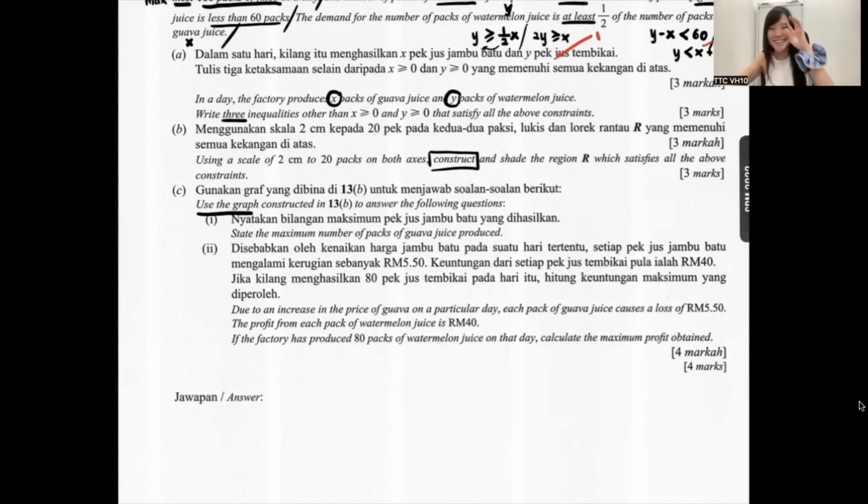I don't like this chapter. So my dear, C, they say use the graph, okay? State what? But of course, guys, even though I don't like it, I hope you all do it. Because not liking it is your personal choice. But if you don't like MX, you still need to sit for MX, right, my dear?